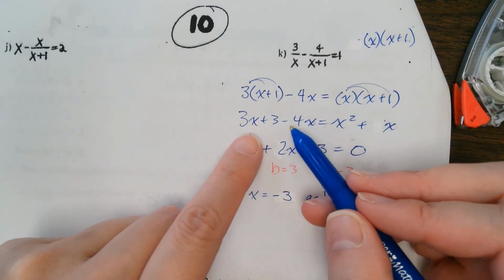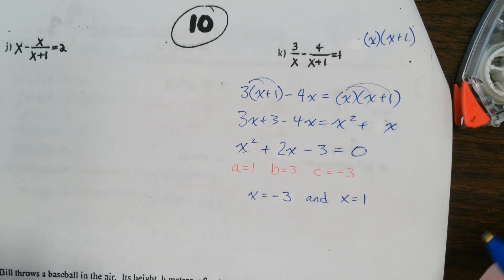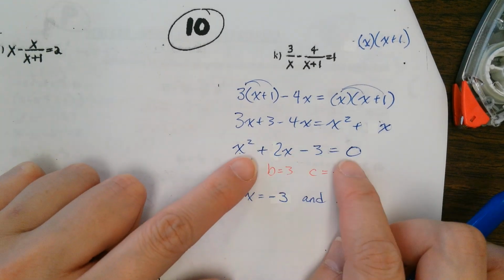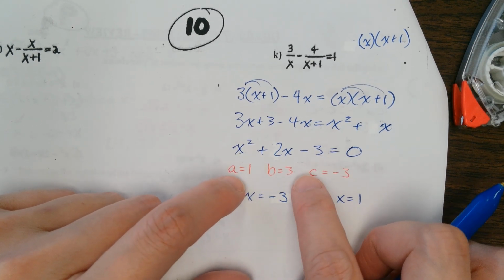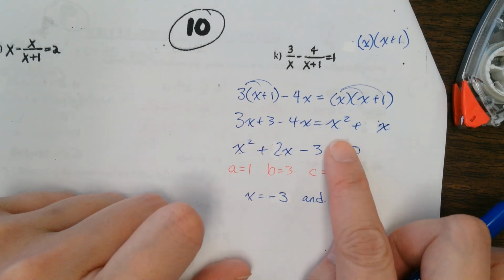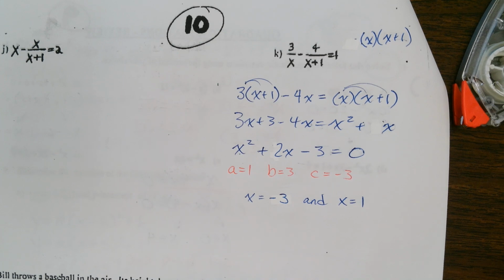Negative 1x. Yeah, so 2x. Yeah, there we go. So from here, now obviously this is actually factorable. And when you plug these numbers in, you will get the right answer.